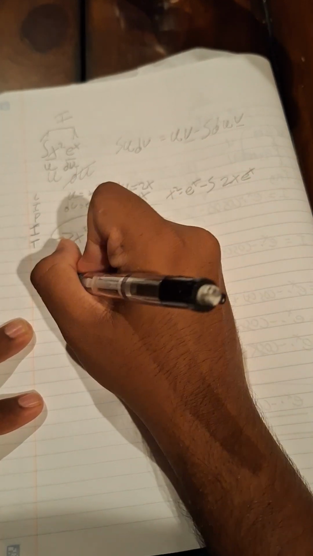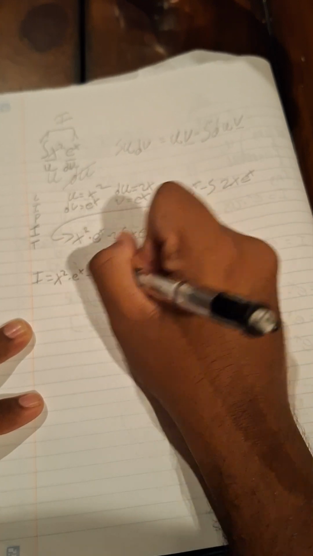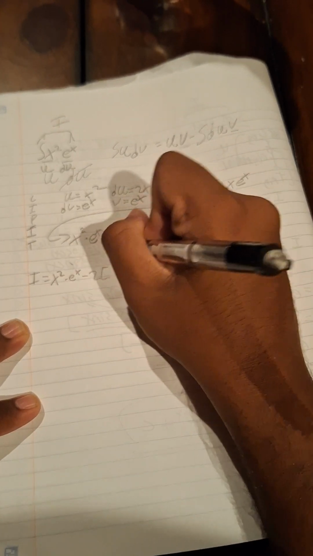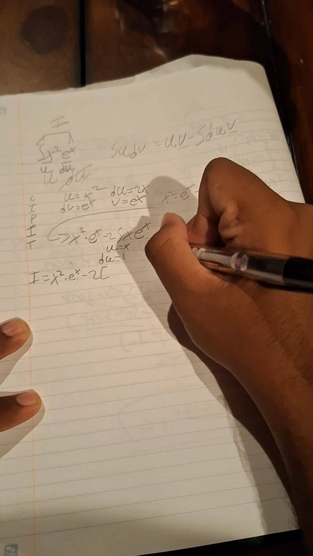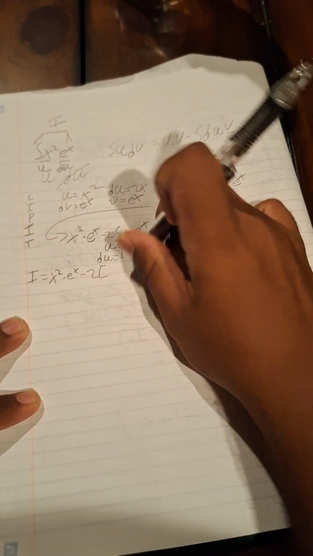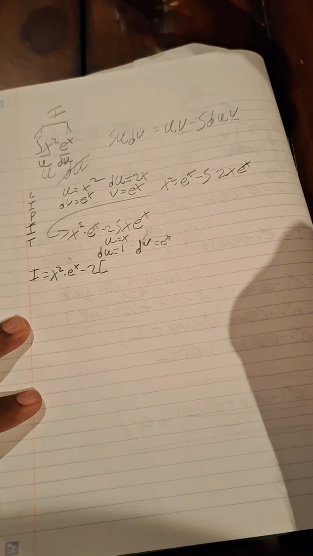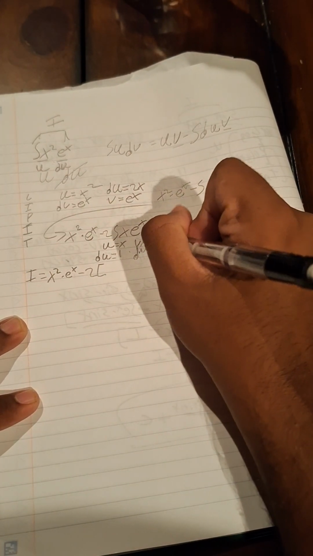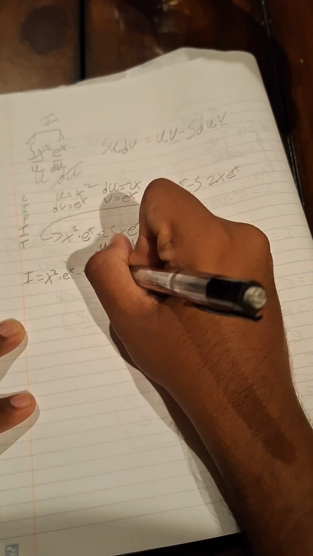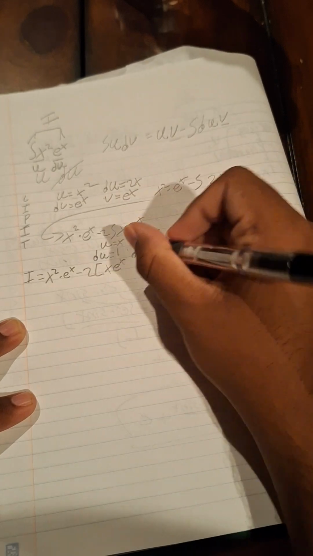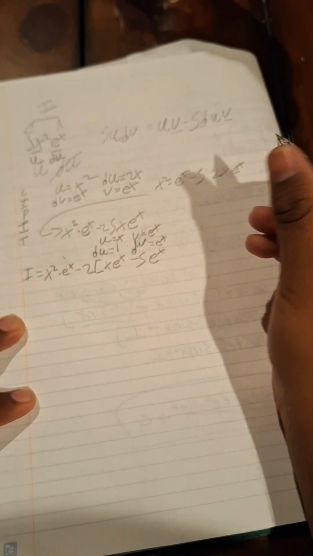So it equals x squared times e to the x minus 2 brackets: u equals x, du equals 1, dv equals e to the x. What's the integral of e to the x? e to the x. So u times v, x e to the x, minus the integral of 1 times e to the x, which is just e to the x.